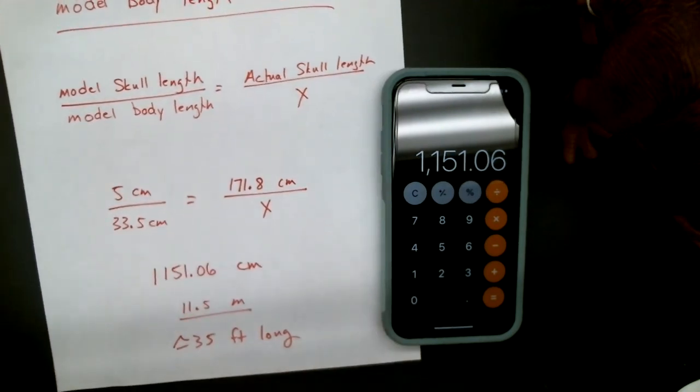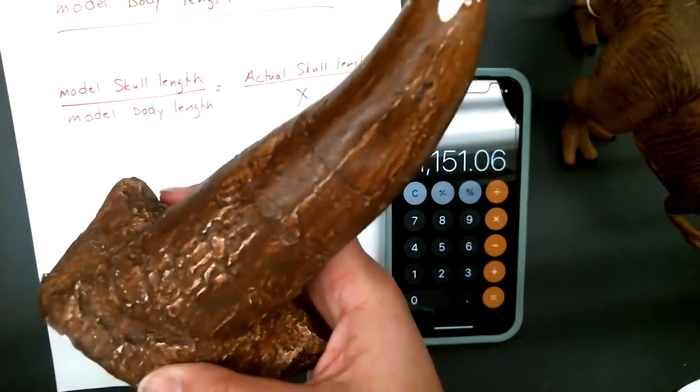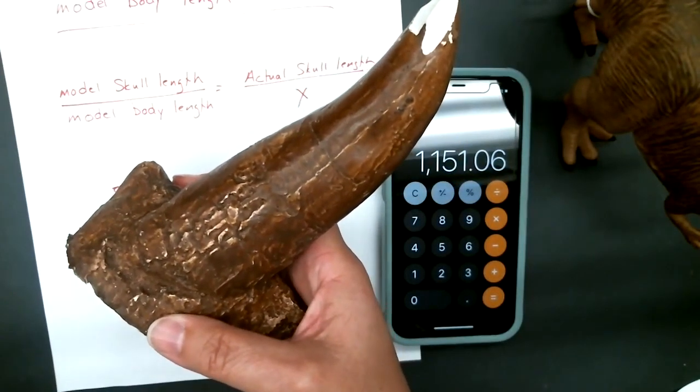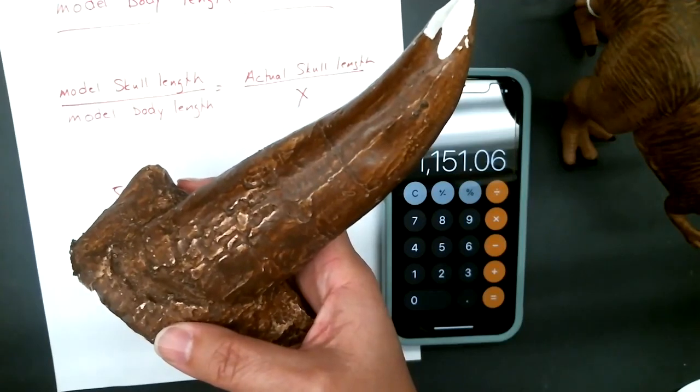Okay? So that's how scientists might try and figure out or guess or hypothesize how big a T-Rex would be with a tooth that they might discover.